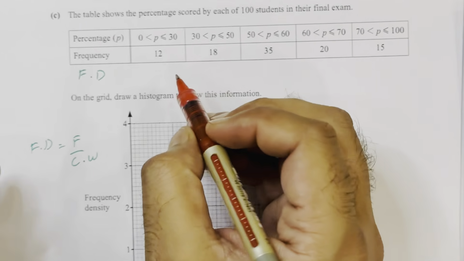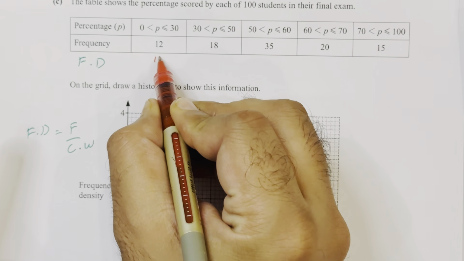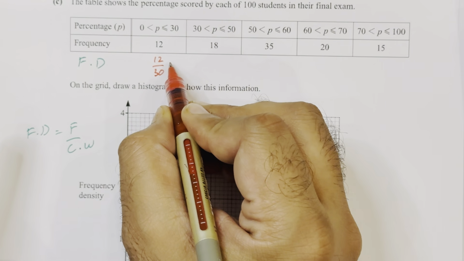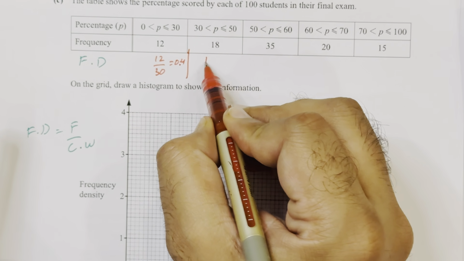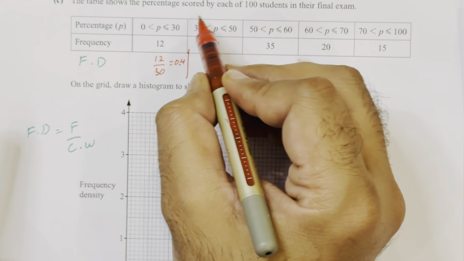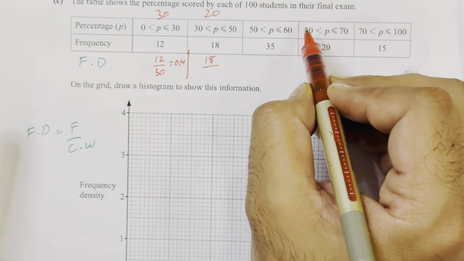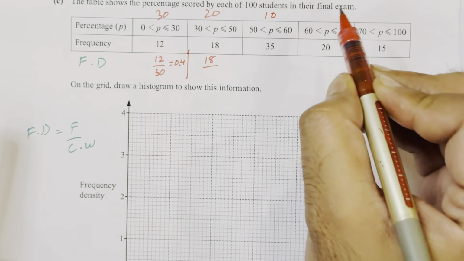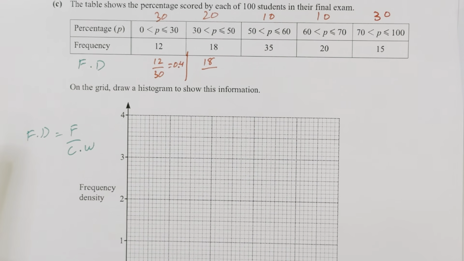So it would be 12 by 30, that is equal to 0.4. Over here the class width is 30, over here the class width is 20, over here 60 minus 50 class width is 10, and 100 minus 70 it is 30.